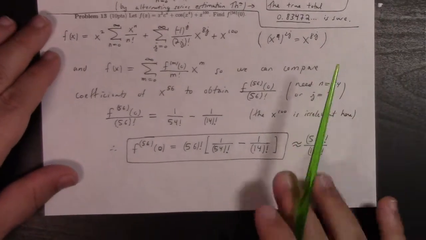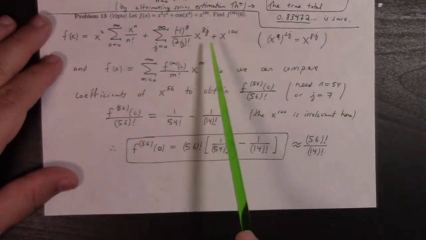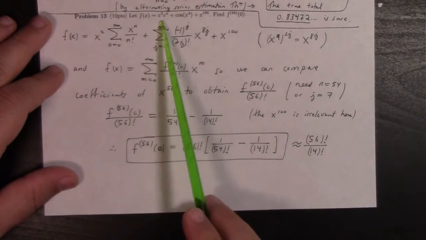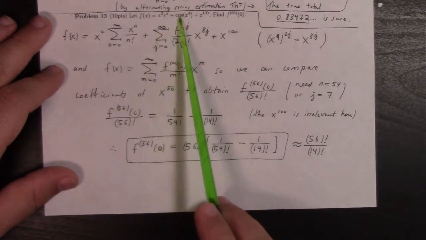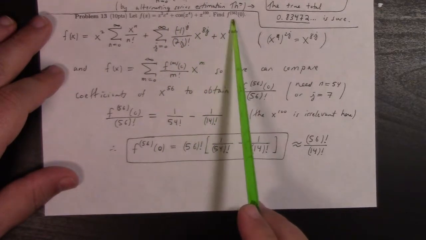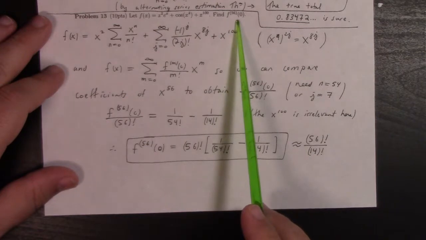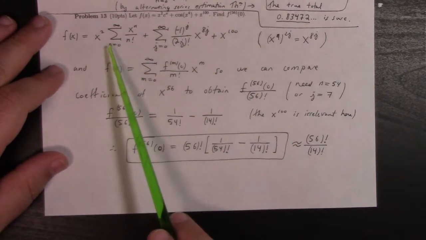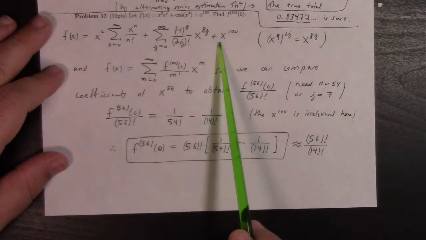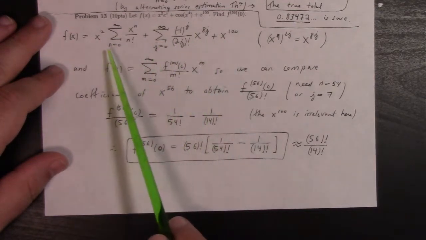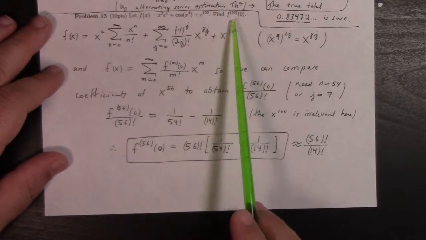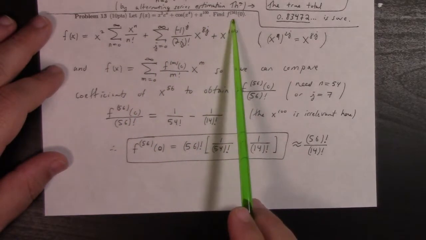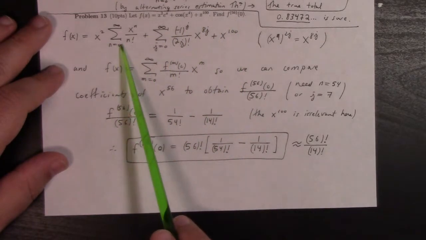And then finally, more central to what we're doing at the moment: x squared e to the x, cosine of x to the fourth, plus x to the 100th. Calculate the 56th derivative at 0. So we want to look at the complete power series expansion. I write enough of it out so that I can look at it and go, okay, I'm going to be able to see from this if there is an x to the 56th power in one of these things, right?